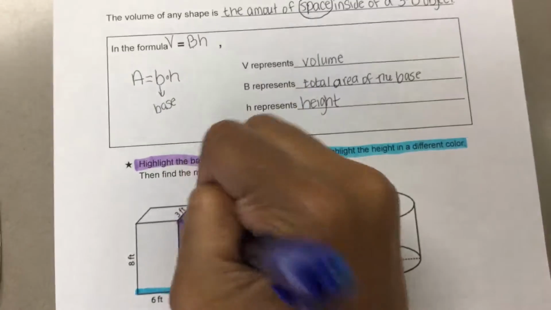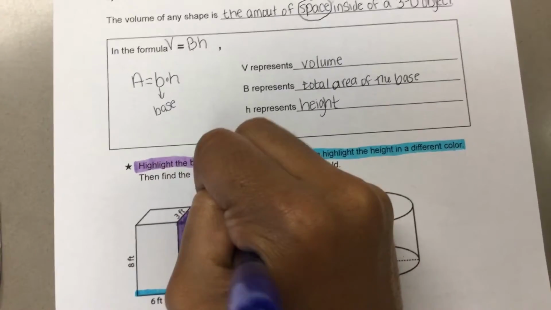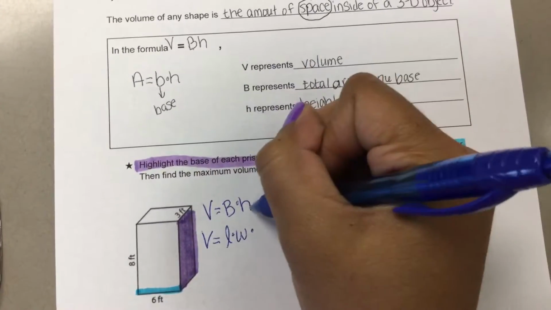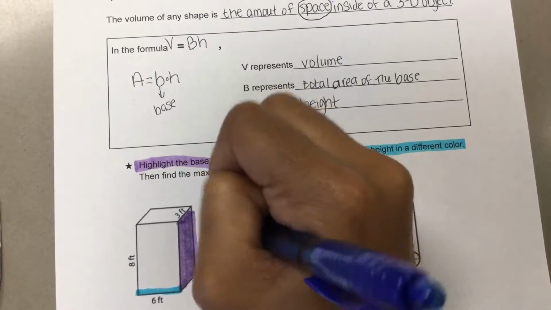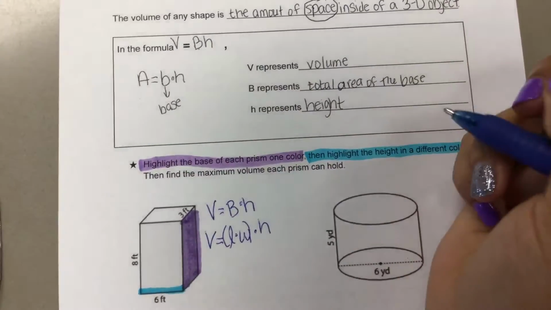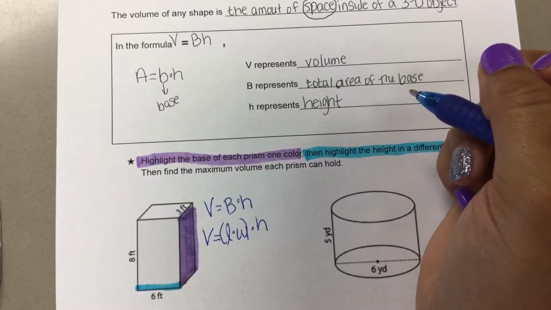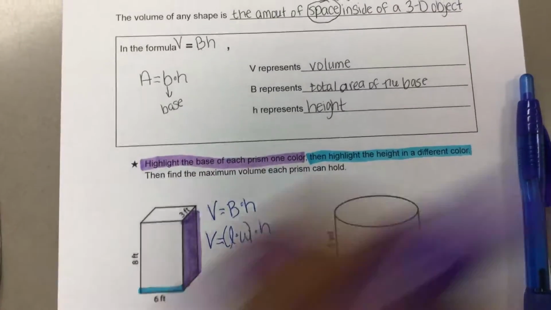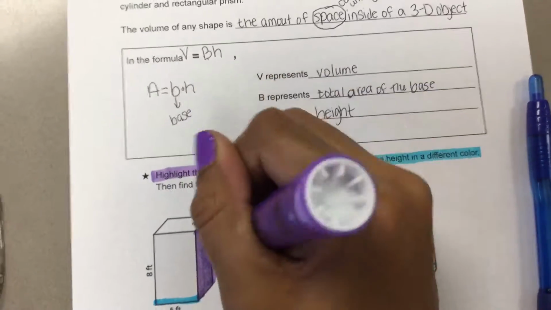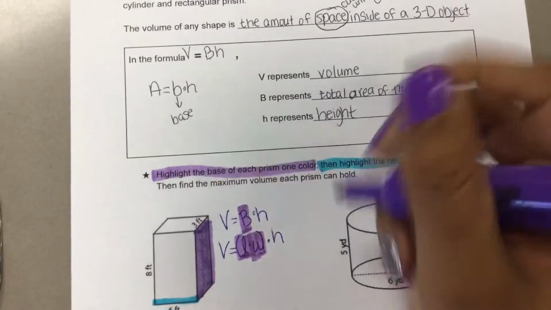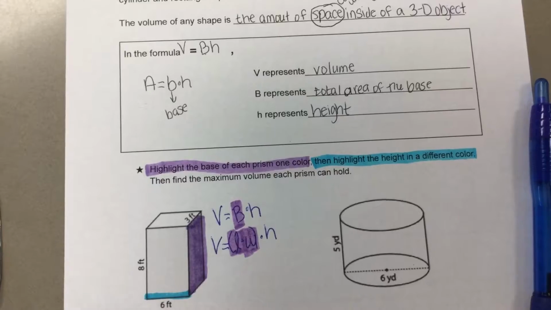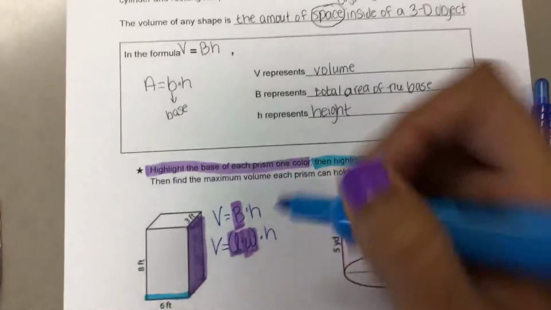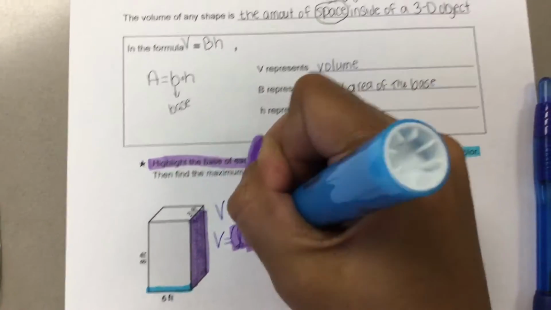So we're going to use length times width. I know you guys have heard that before. And then again, we still have to multiply it by height. So the big B, what went in for that was length times width. Okay, so let me highlight that so we can make sure we get that. So the big B, or the area of the base, is represented by length times width. The height is still the height, doesn't change.